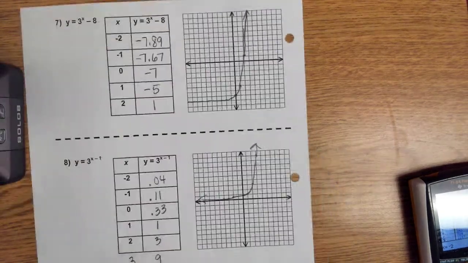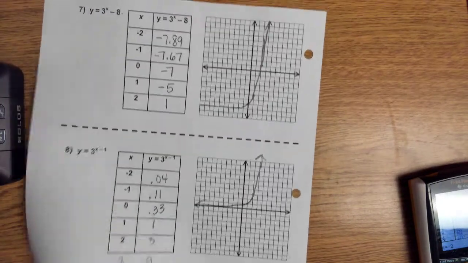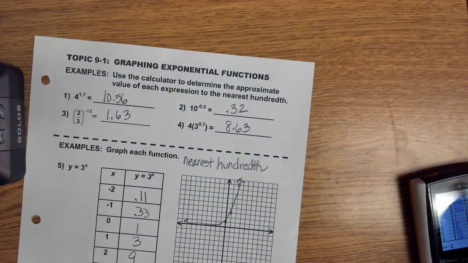All right, there it is. That's what I got too. So that's all I'm giving you on graphing exponential functions. You'll have a worksheet on that, and have a wonderful day.